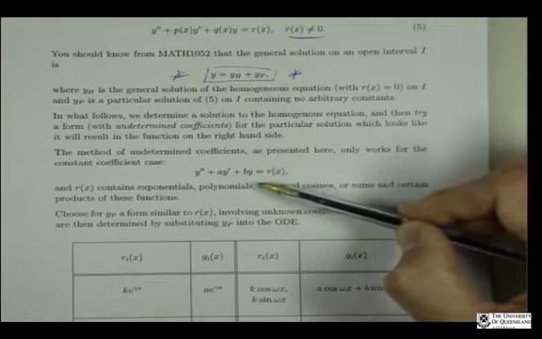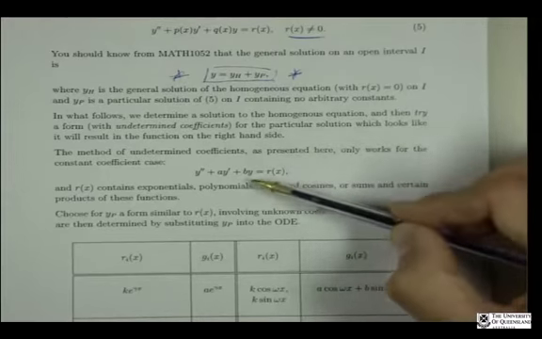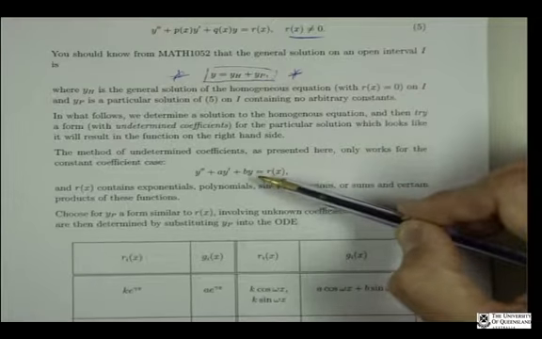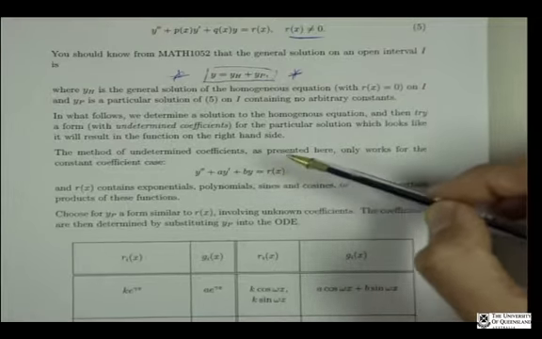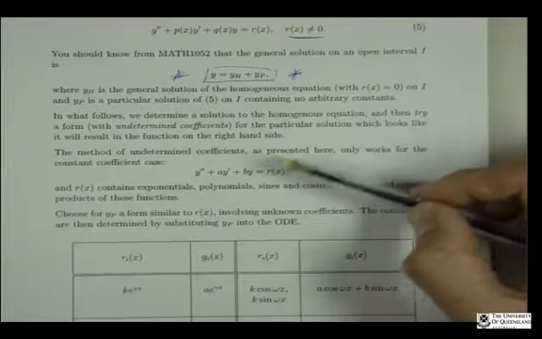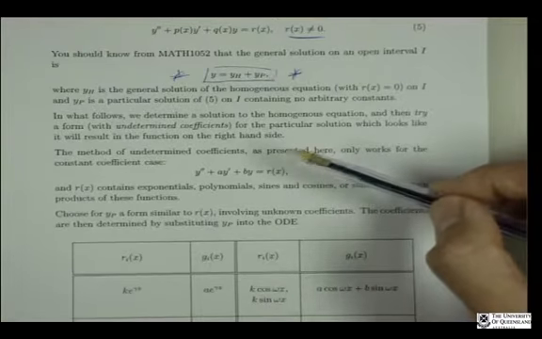What about if we substitute an exponential function into the left-hand side? Well, if it's an exponential function that's part of the homogeneous solution, we'll just get 0. So that's trivial.